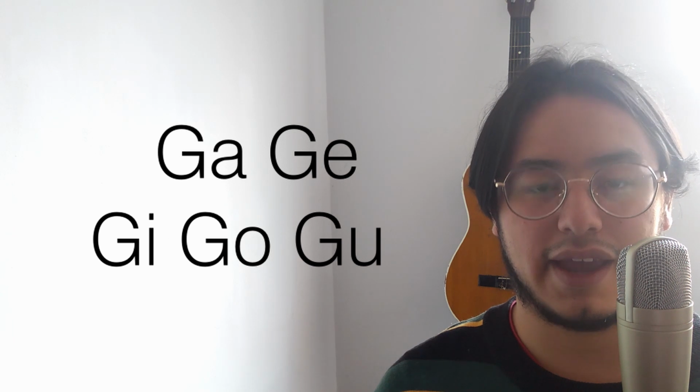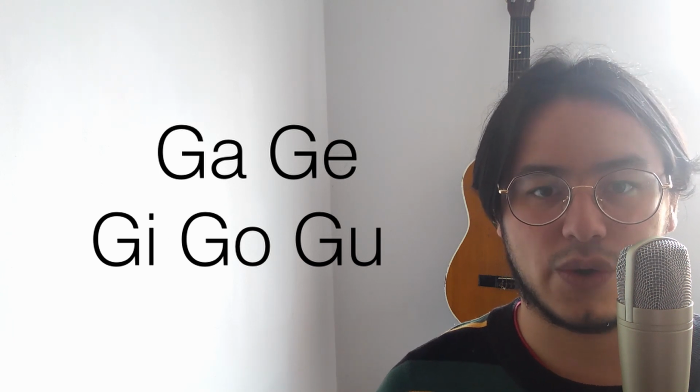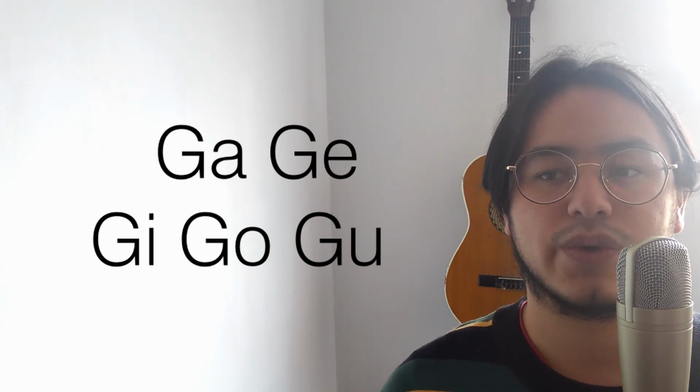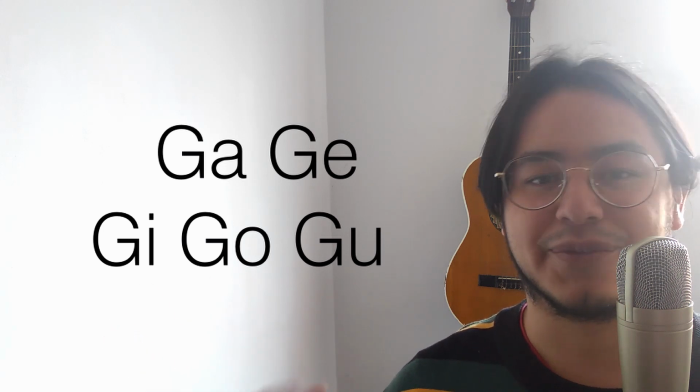The second one is about the letter G. Now, if I say the letter G with the five vowels in Spanish, it's going to be pronounced like this: Ga, He, Hi, Go, Gu. So with the letter E and with the letter I, it's going to sound different.